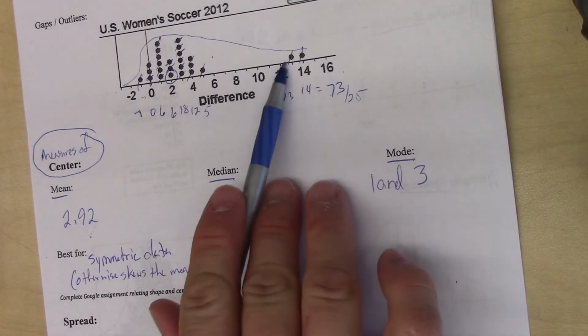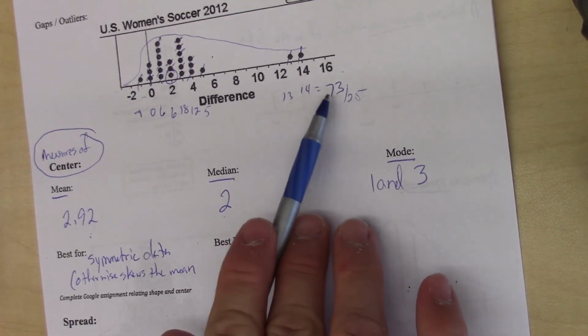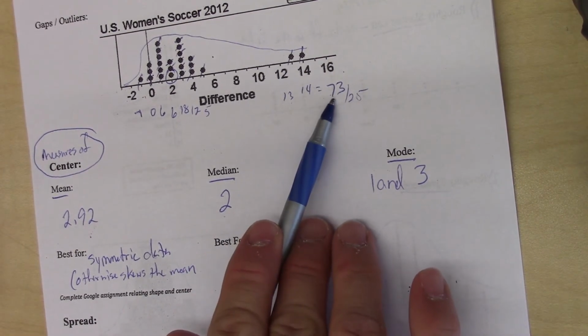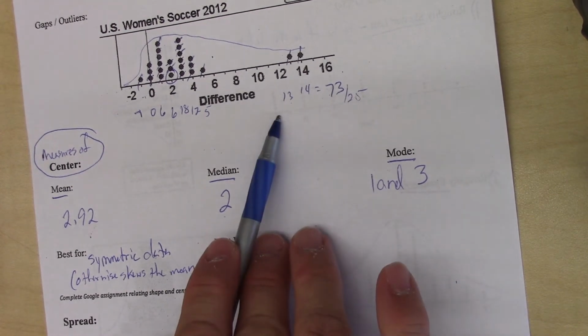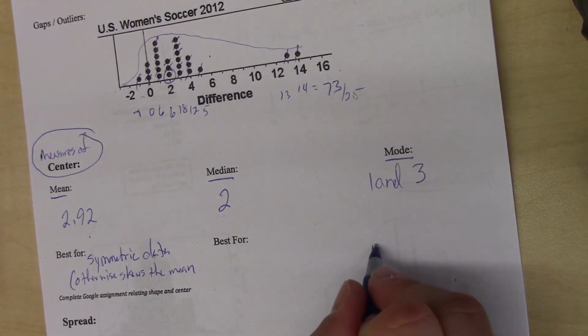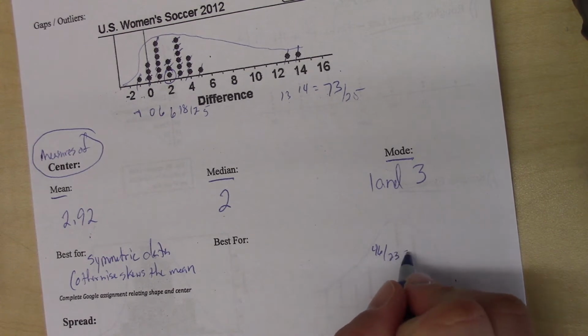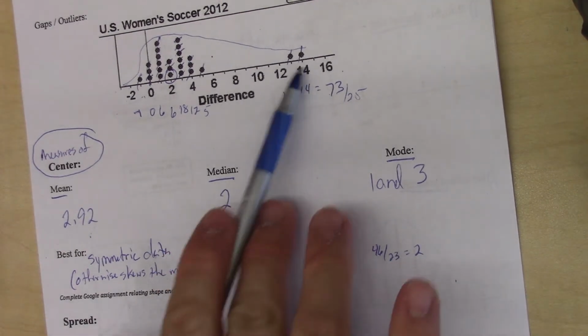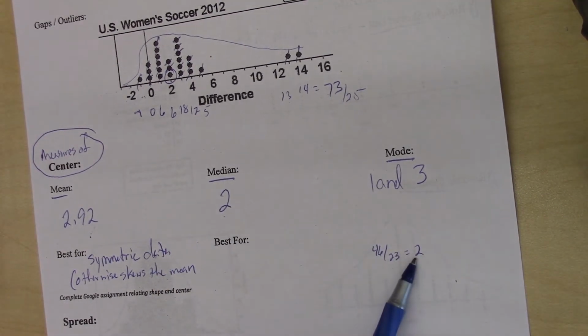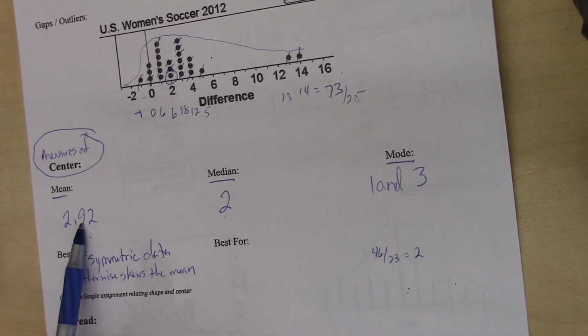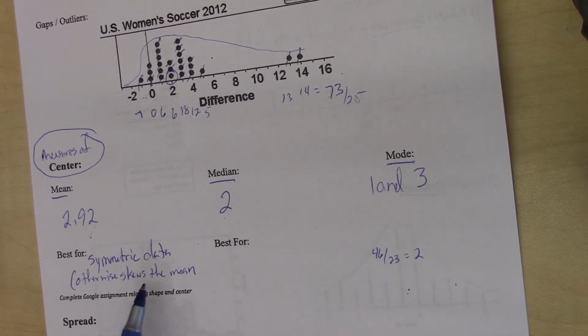If I took those 2 points out, that'd be 13 and 14 away from this total, I'd have, let's see, 60 minus 14 is 46. And 46 divided by 23 terms is exactly 2. So just from those 2 points alone, the mean went from 2 all the way up to 2.92 because of those 2 outliers. And that's what skewed data does, okay? To use the mean is best when it's symmetric.